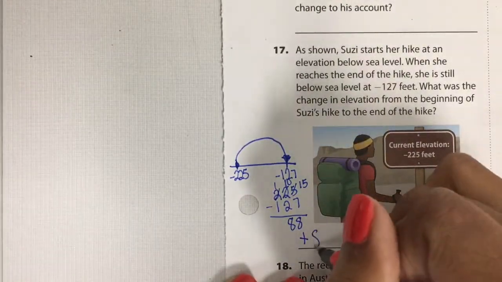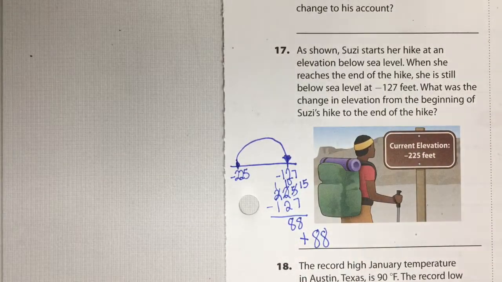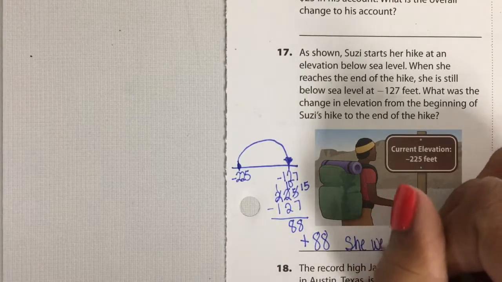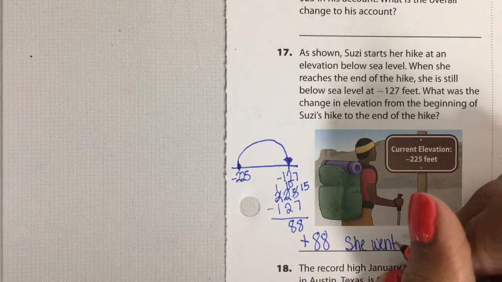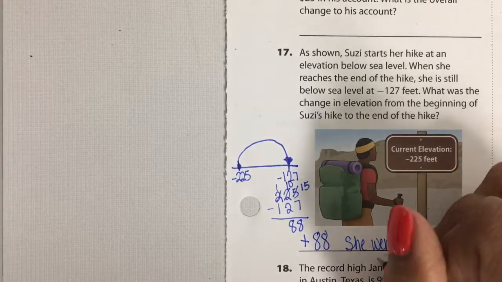So she increased 88 feet. She went up, or hiked up, in elevation.